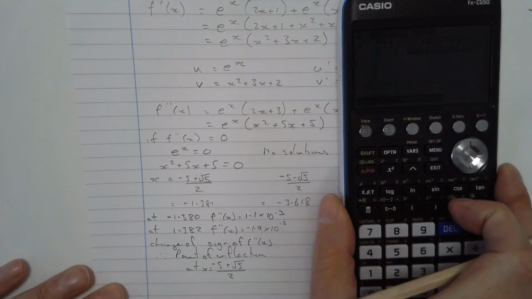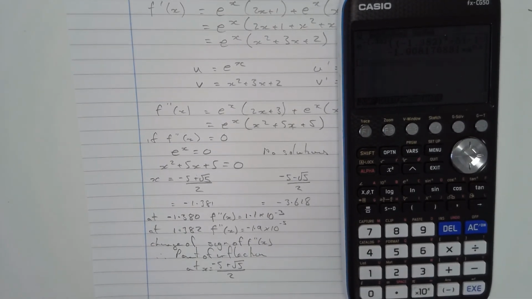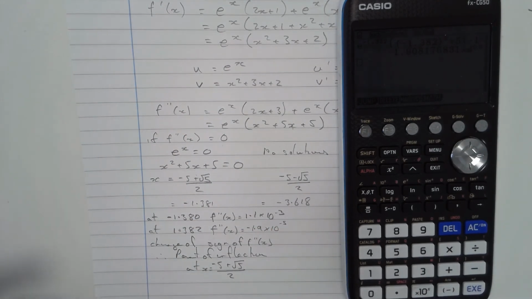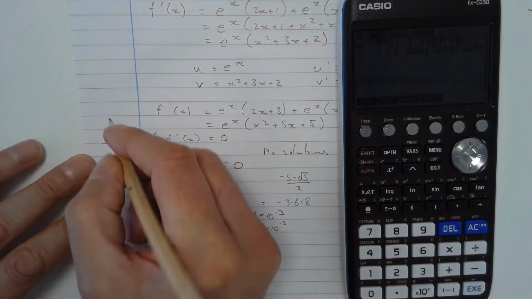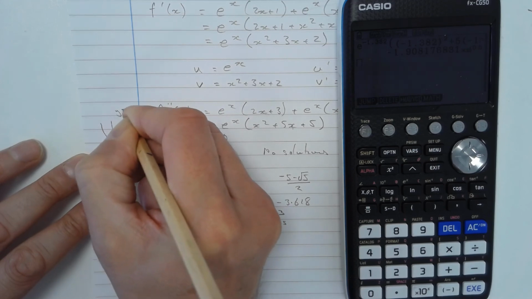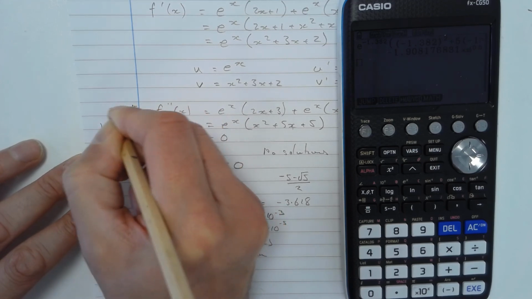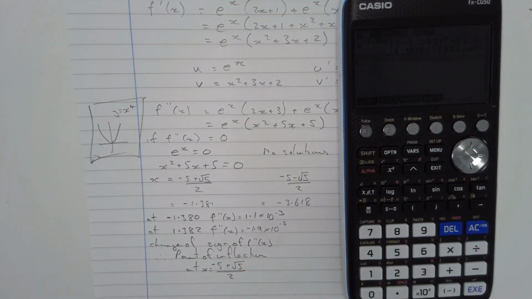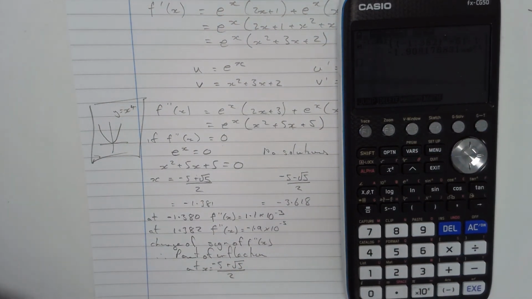Just bear in mind that it's not enough to just find the point where the second derivative is equal to 0. We need to do a little bit more, because there are curves where the second derivative is 0, but it is not a point of inflection. If you want to consider where that might be the case, think about the curve y equals x to the power of 4, and that will give you some indication of why we need to do that. Okay, hope that was helpful.